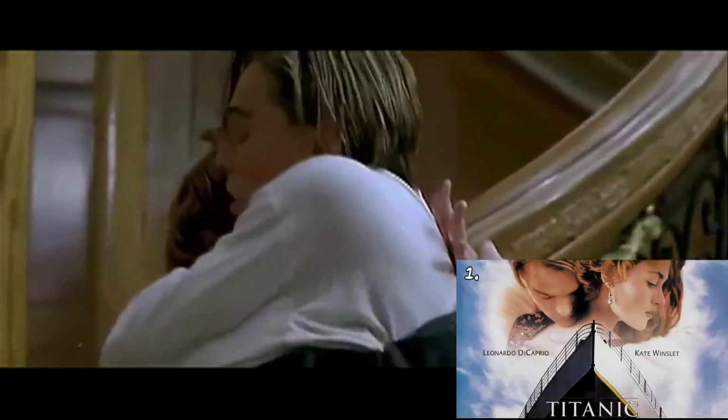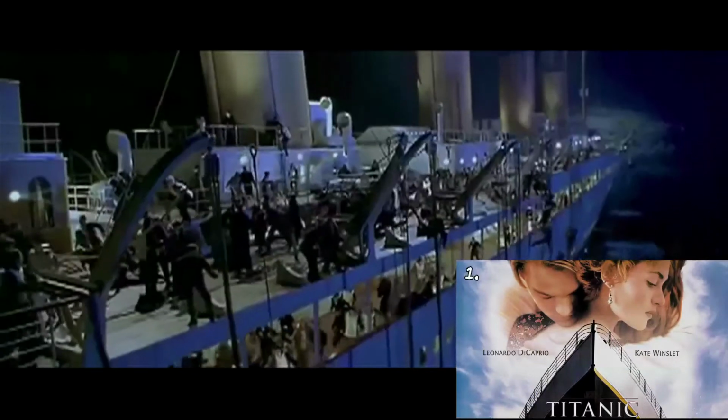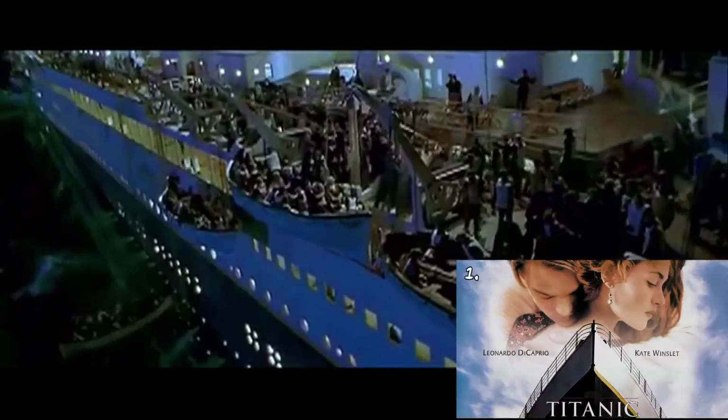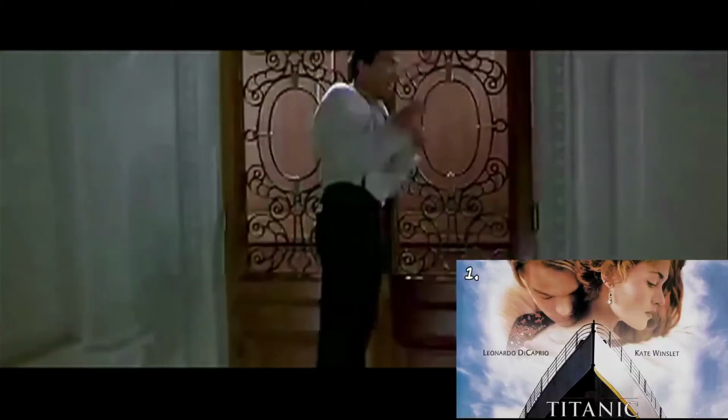Well, the biggest grossing film to date is Titanic. It grossed over $658 million. That is a lot. It had an estimated budget of $200 million, so it also had the biggest budget on this list.